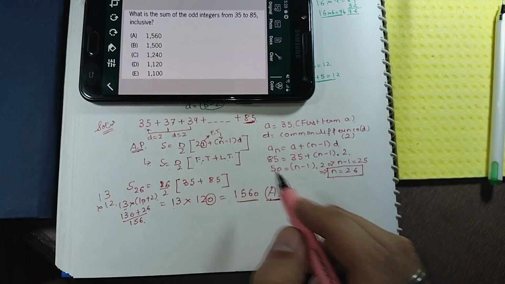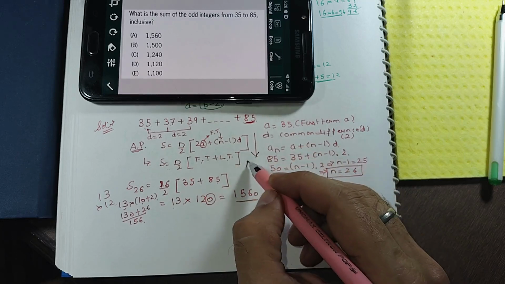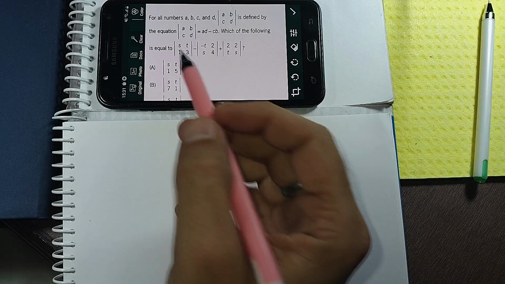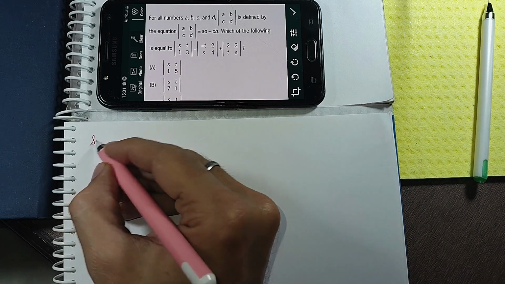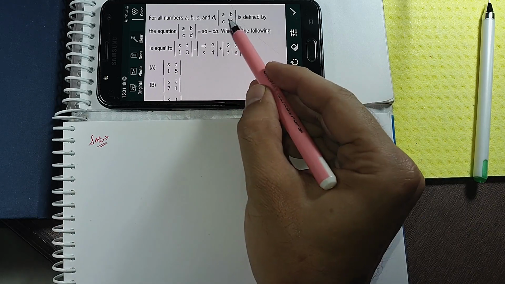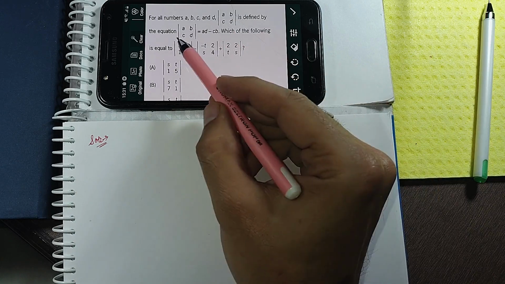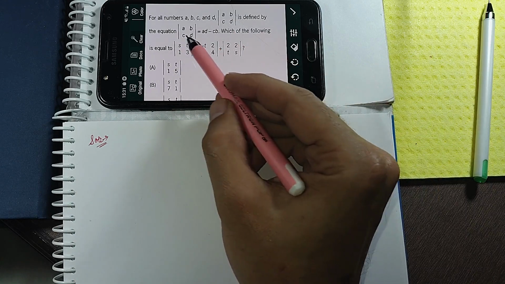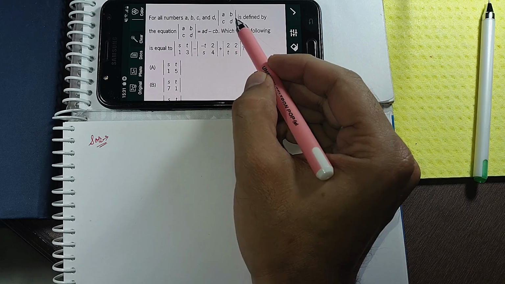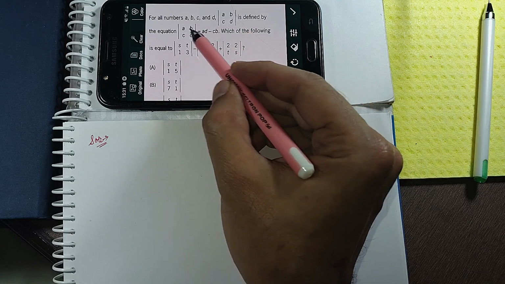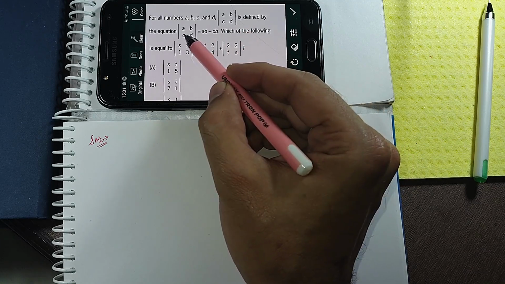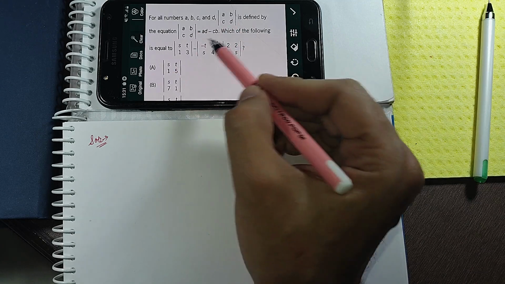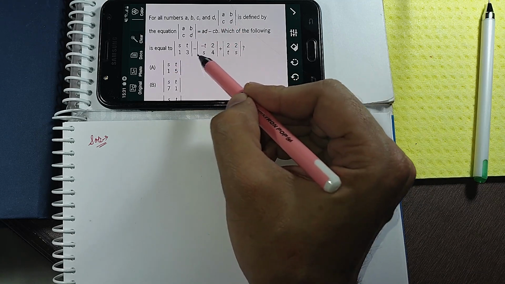If you want to learn all about arithmetic progression, I have made a separate video for that. For all numbers A, B, C and D, the expression [A, B; C, D] is defined by the equation AD minus CB. So whenever this kind of expression is given, it will be A multiplied by D first, minus C times B. He's asking which of the following is equal to this whole expression.